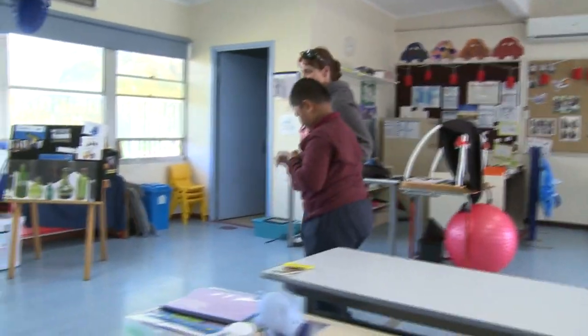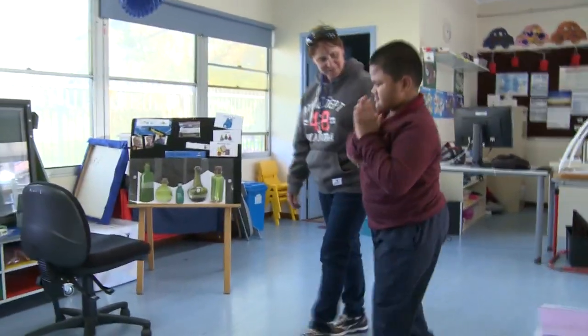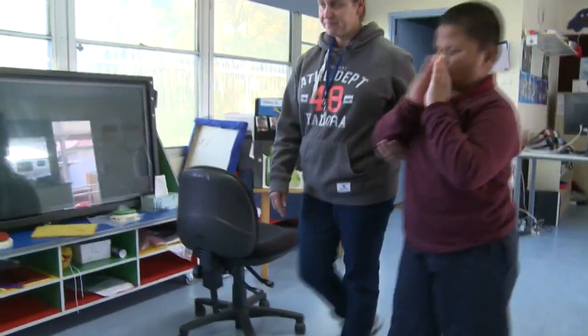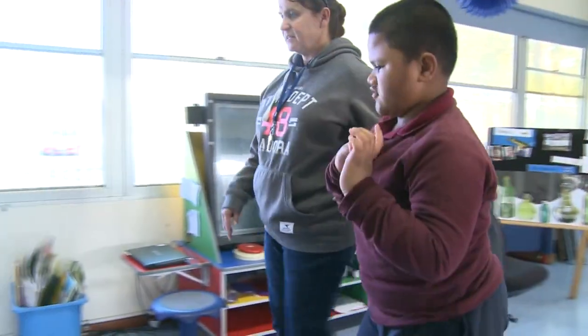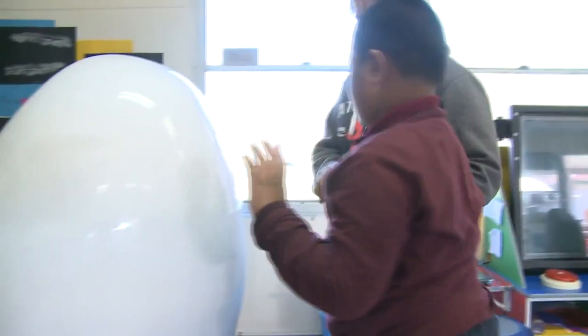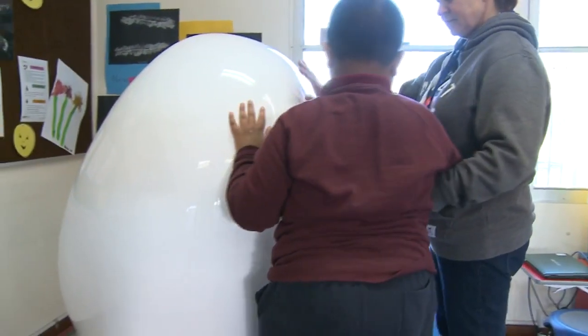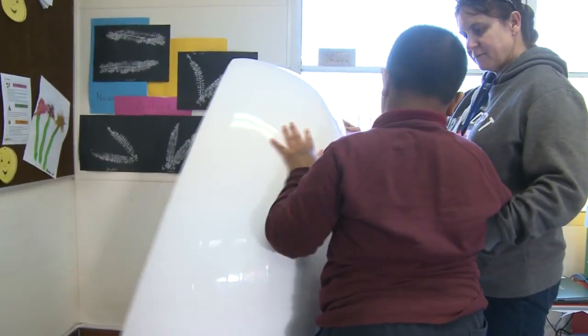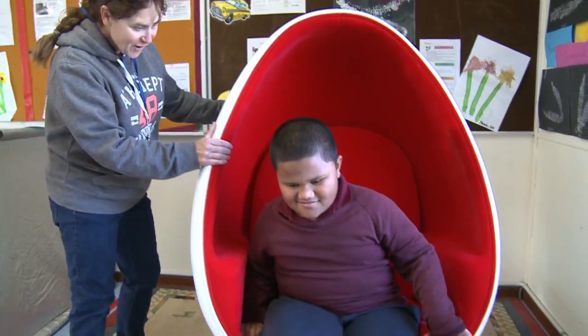It's a good idea to create activity-specific areas so that the student can make an association between an activity and the location. This will help the student recognise and anticipate the activity. Turn around so you can sit down. Let's go.